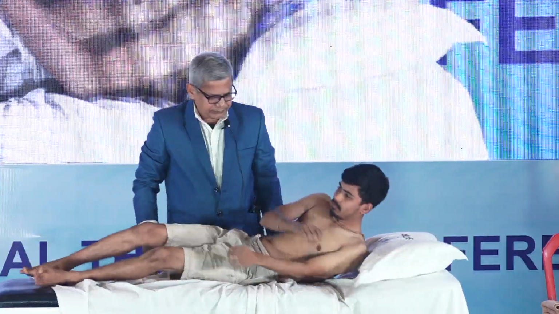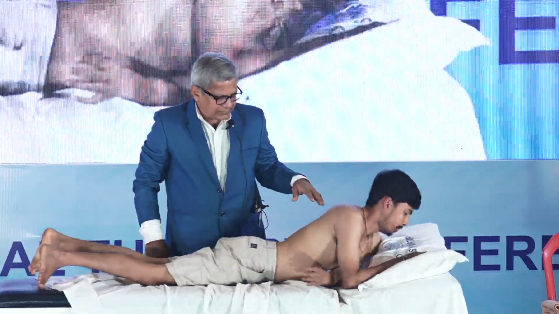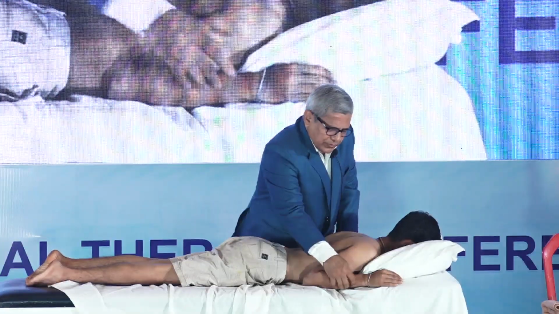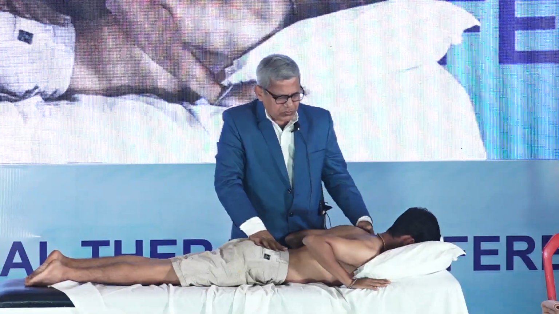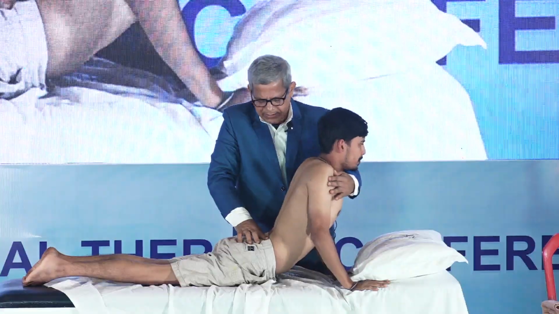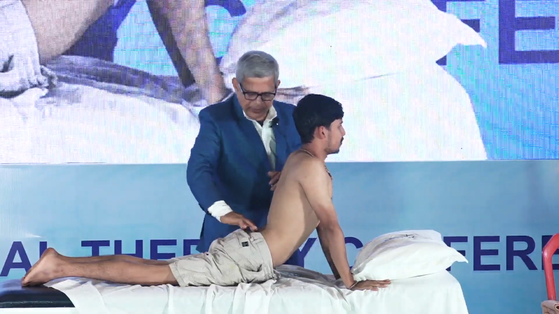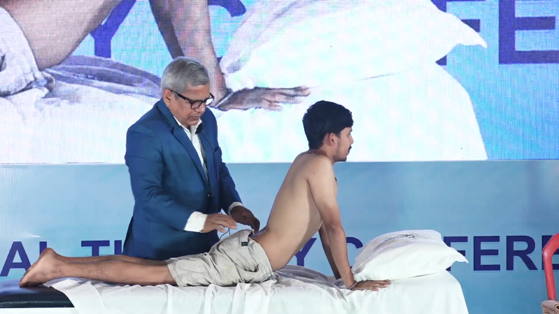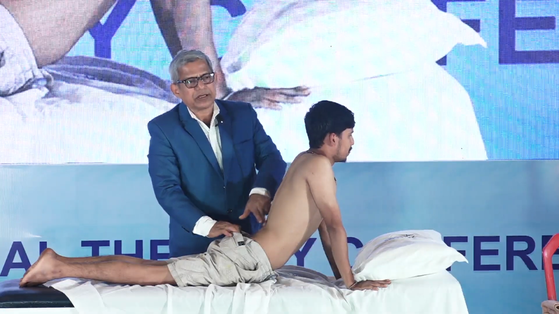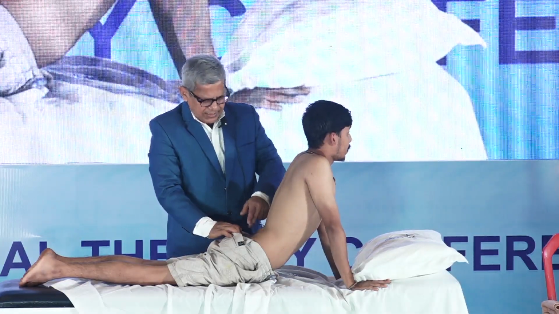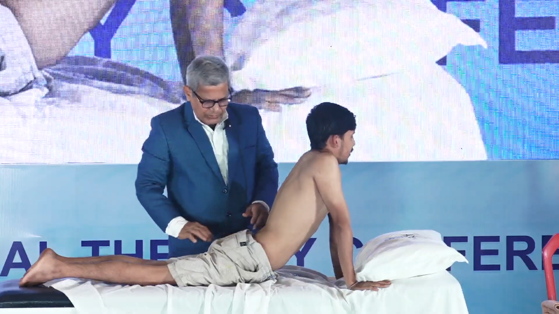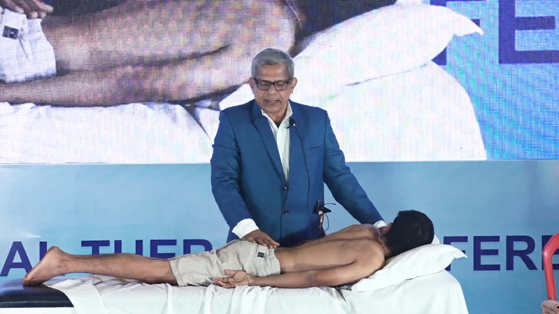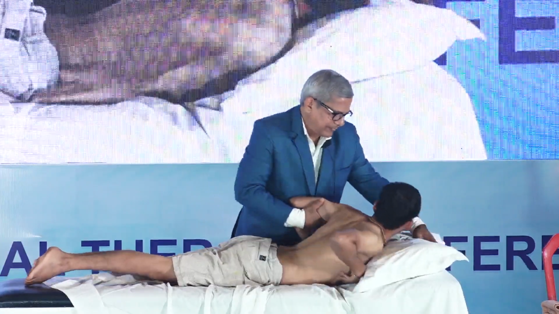For extension movement, the best way is in prone lying. Ask the subject to press on the hand and check the movement. Quite nicely you can see the segmental mobility and the intervertebral space.